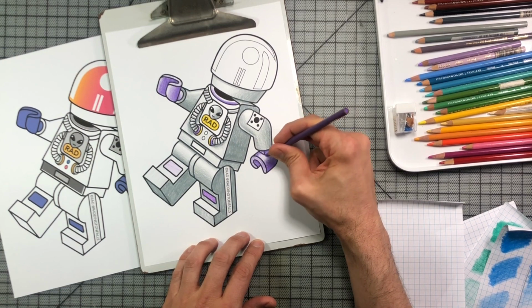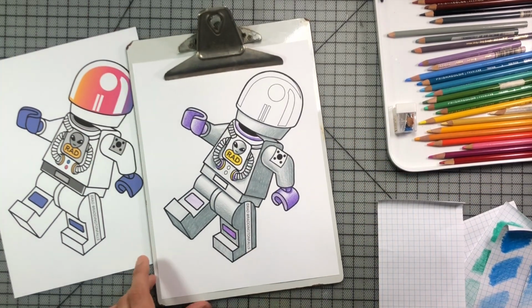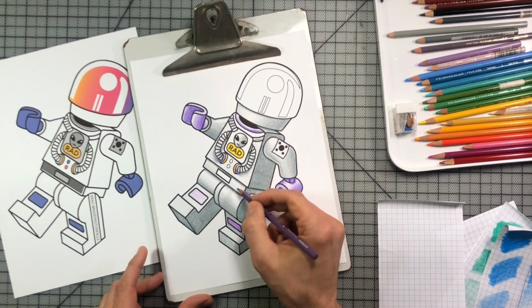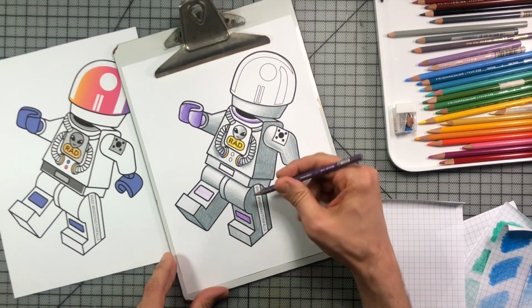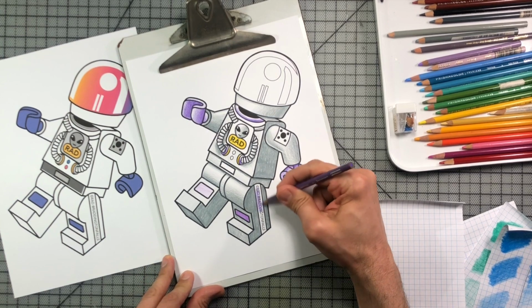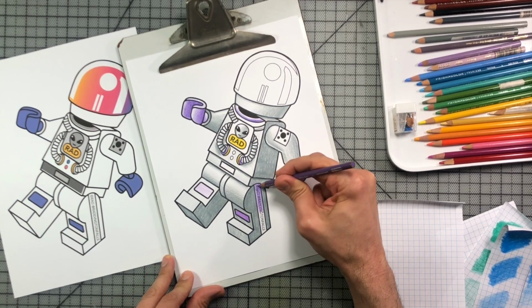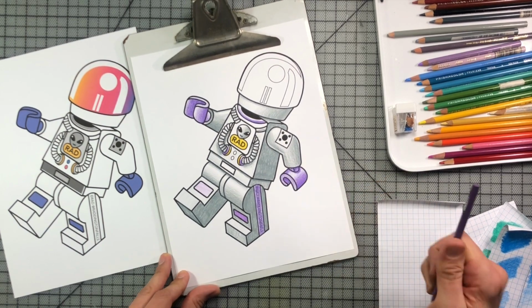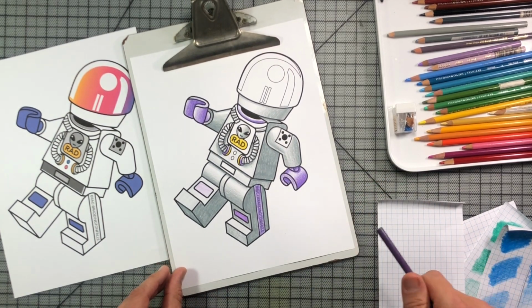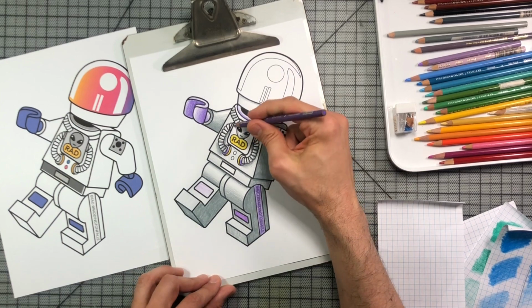Cast a shadow here. That's a cast shadow. Sort of like that, and these guys. Okay, should I go with purple on here? ¿Por qué no? Why not? All right, should I do a little light version here?